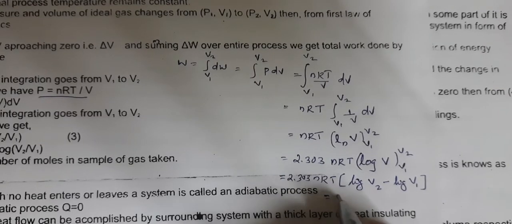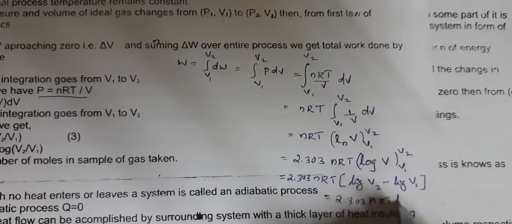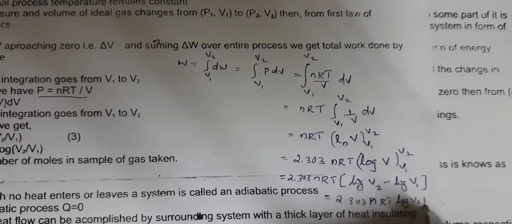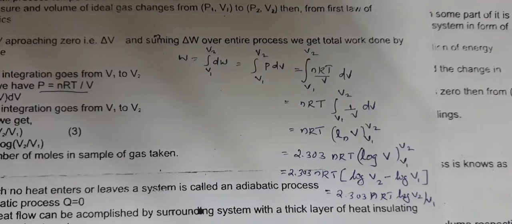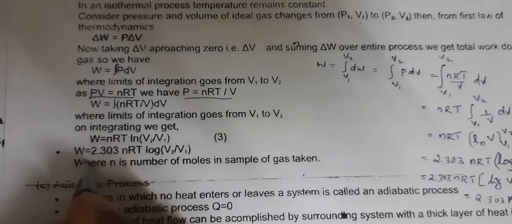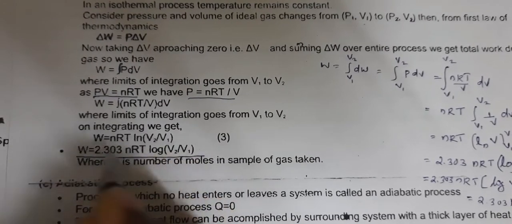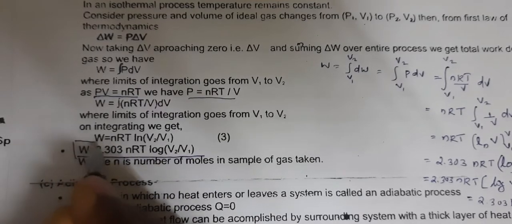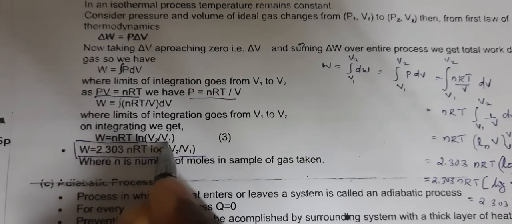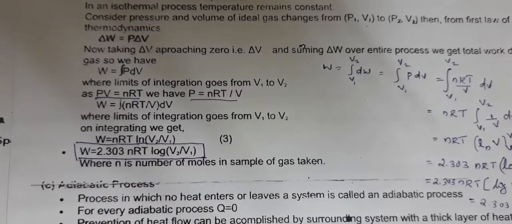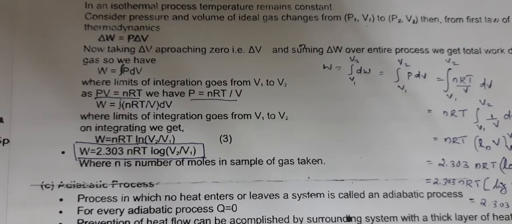So I get 2.303 nRT log V2 by V1. This is how I can get the expression for the work done in the case of an isothermal process. So W is 2.303 nRT log V2 by V1. So this is the expression for the work done in such an isothermal process.